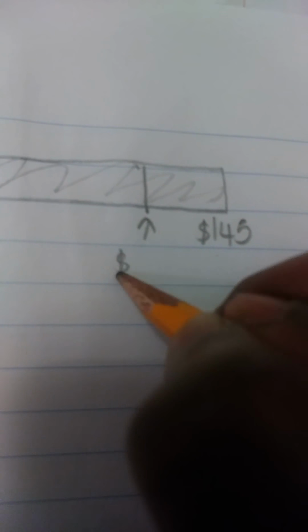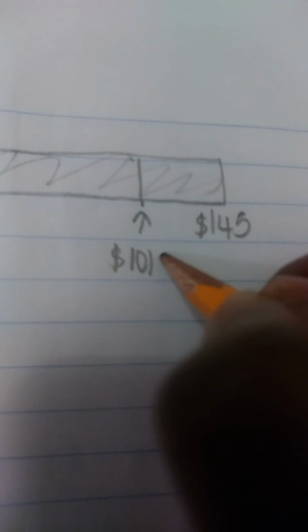The original amount was $145. And the price she paid on the coat was $101.50. So there was a decrease. So we want to find out what this decrease is in terms of percentage.